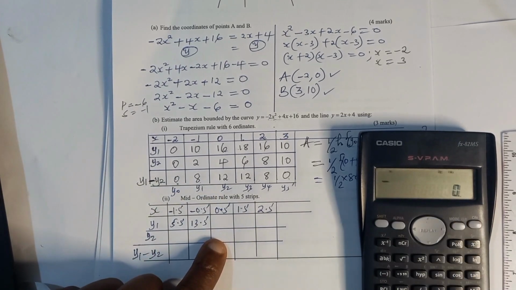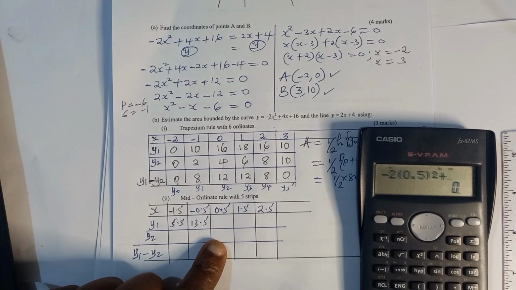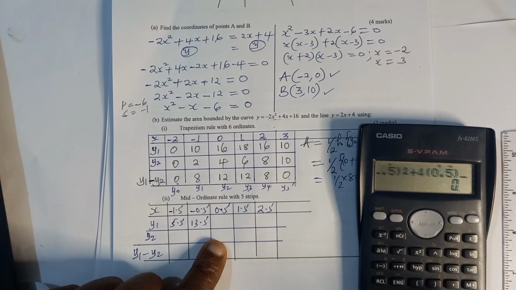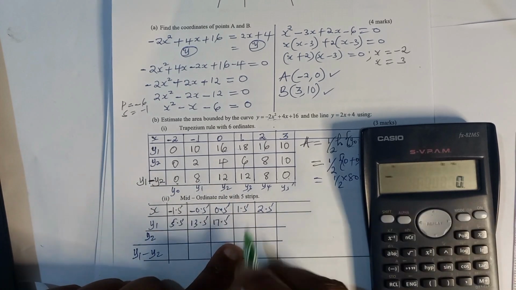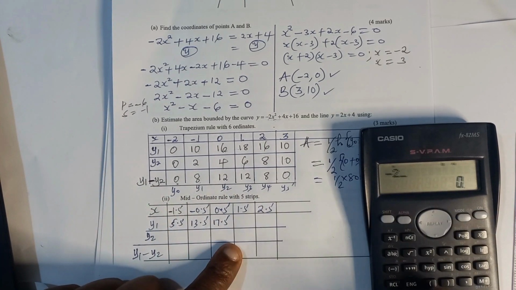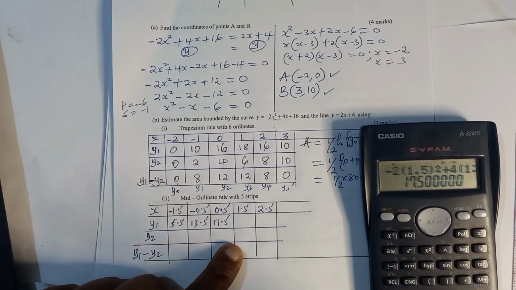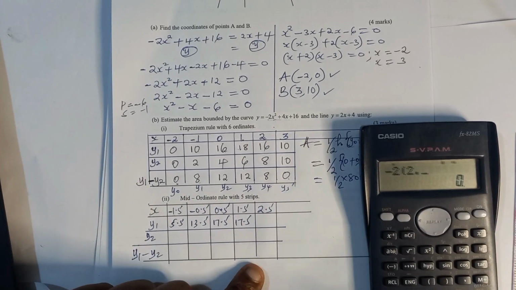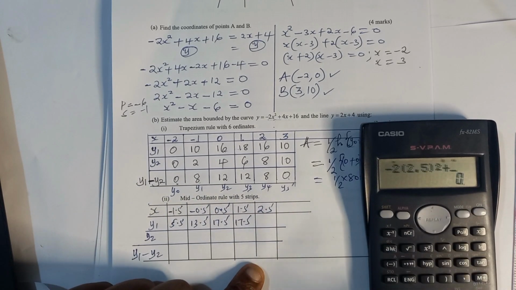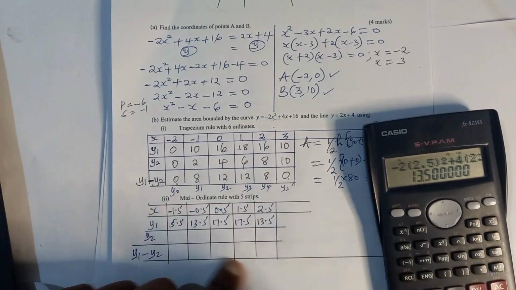Then 0.5. So negative 2, 0.5 squared plus 4, 0.5 plus 16, 17.5. Then the next is 1.5. So negative 2, 1.5 squared plus 4, 1.5 plus 16, that will give 17.5 again. Then the last one, 2.5. So negative 2, 2.5 squared plus 4, 2.5 plus 16, that will give 13.5. We are through with that.